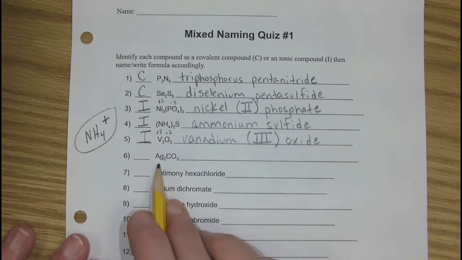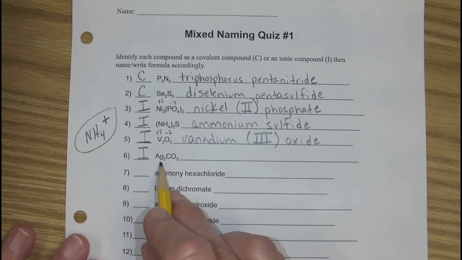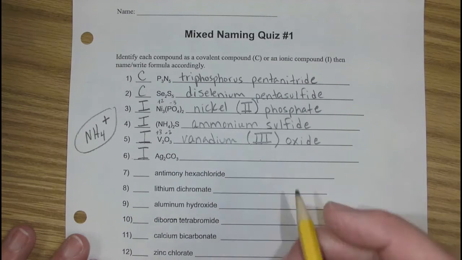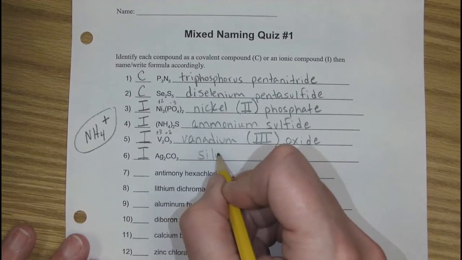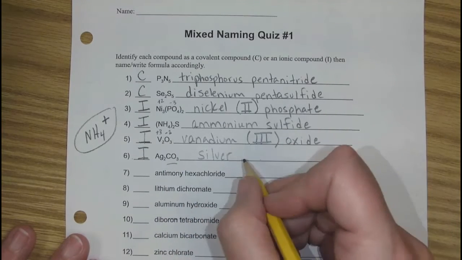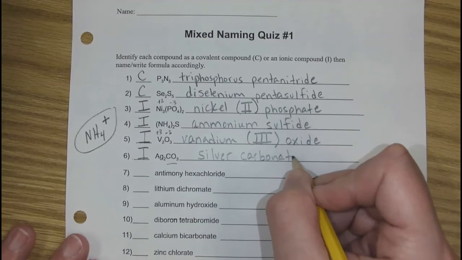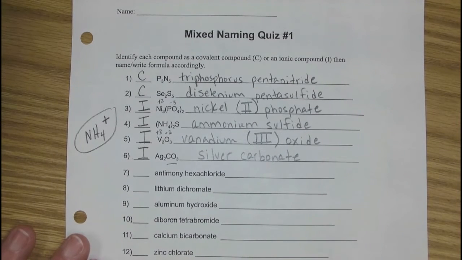Okay, this next one, this has to be ionic because silver is a metal. Silver is one of the transition metals that always has the same charge of +1, so we don't need a Roman numeral. And so we just give the name silver. And then CO3, you go look on your polyatomic ion sheet, and that's just carbonate. Silver carbonate. Okay, we're going to write formulas here.